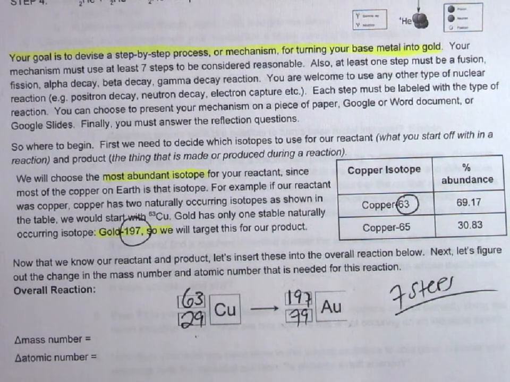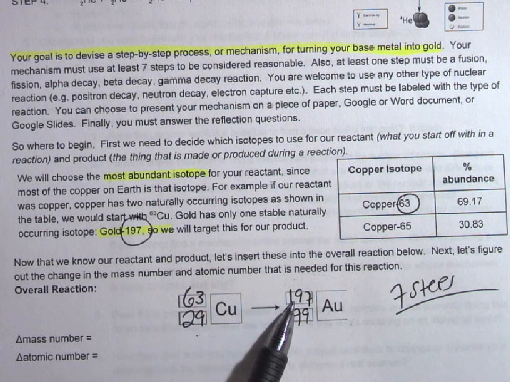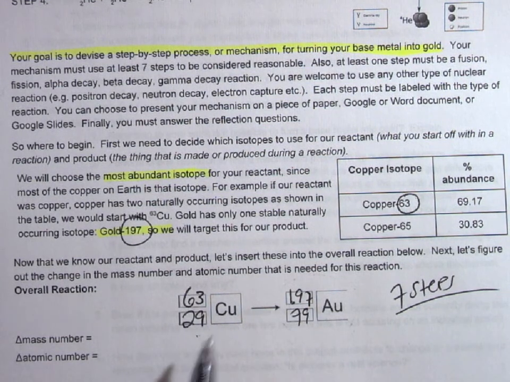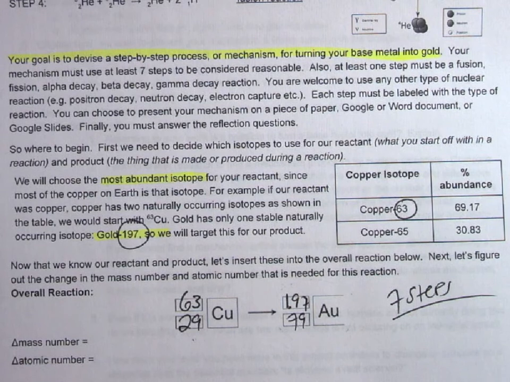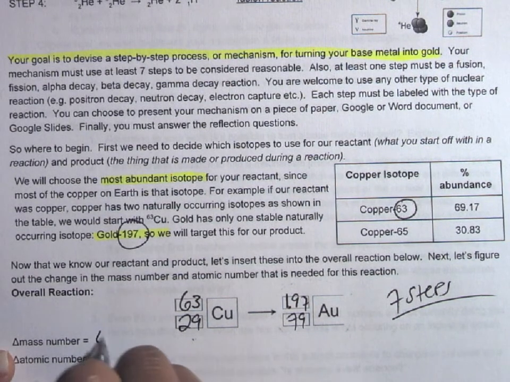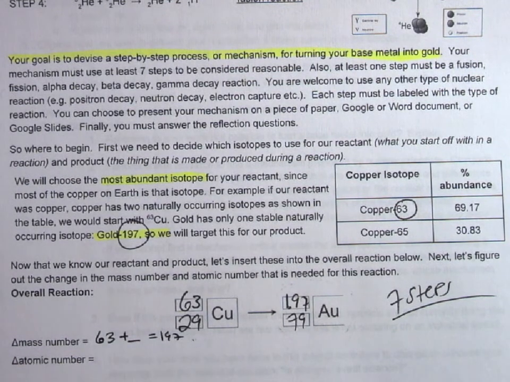What's helpful for that is first figuring out what your change in mass number needs to be, and what your change in atomic number needs to be in order to get there. So let's talk about the change in mass number. We're starting off with copper 63, trying to get to 197. So the amount that we would need to go from 63 plus something to get to 197. All right?